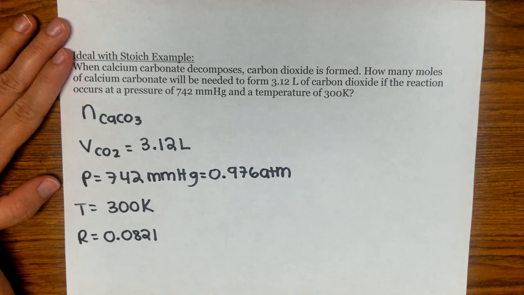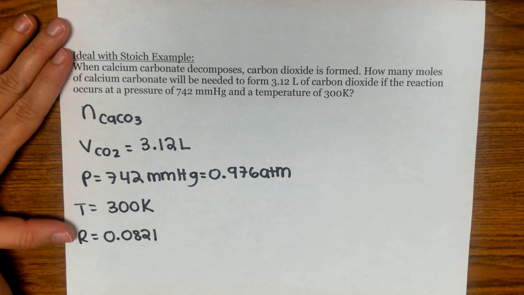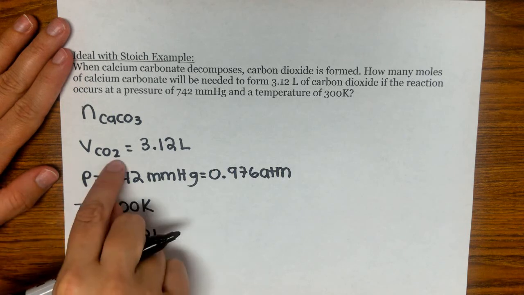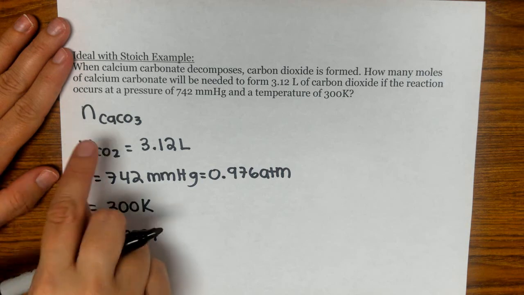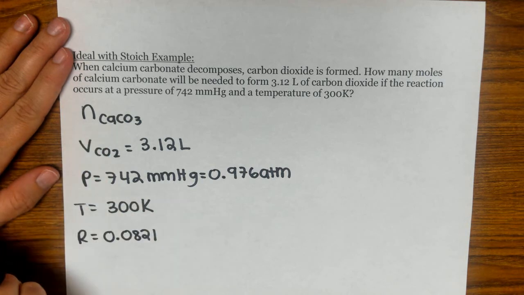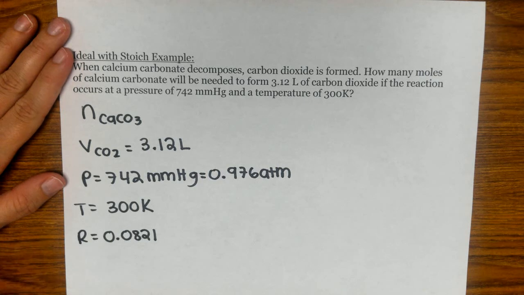So, looking at this, I've got pressure, I've got temperature, I've got R, I've got V. I have V of CO2. I don't want N of CO2, I want N of CaCO3. But we don't know the volume of calcium carbonate.